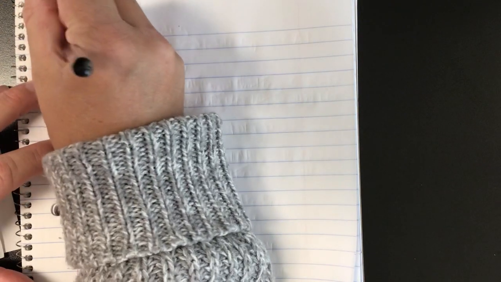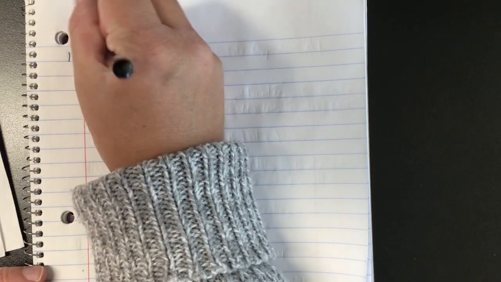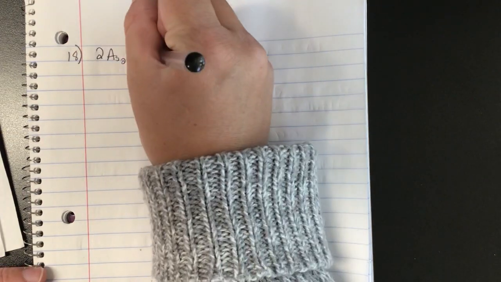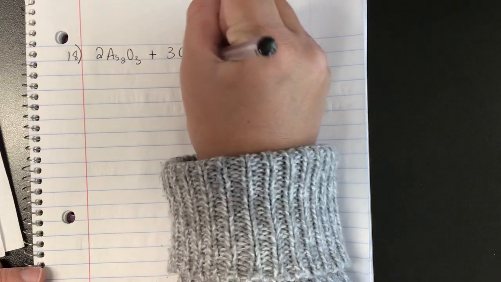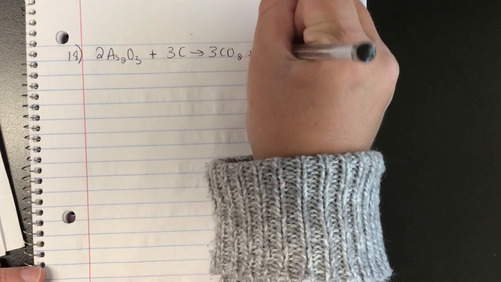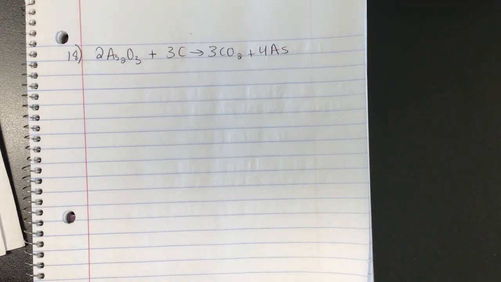Okay, now number 18. We're given a balanced equation. And it says if 8.78 grams of the As2O3, arsenic III oxide, is used in the reaction, 5.33 grams of arsenic is produced. What is the percent yield?